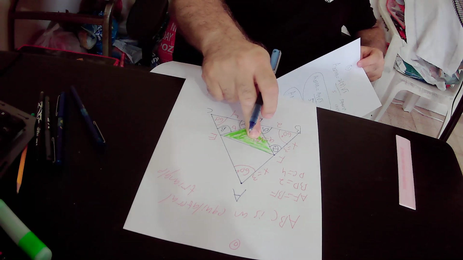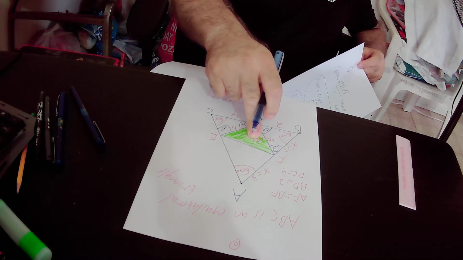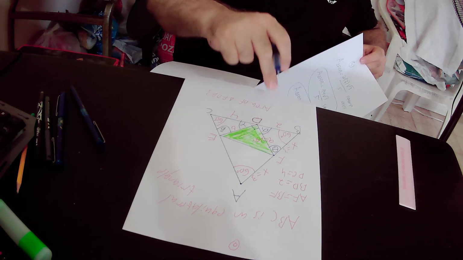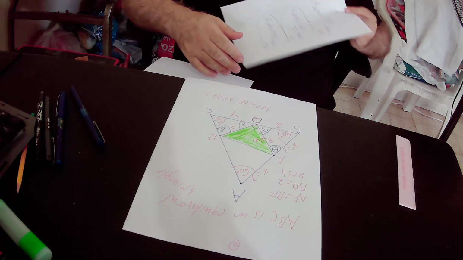Okay, the area of the green triangle equals 4.85 square units. Okay, so now I will summarize the lecture.